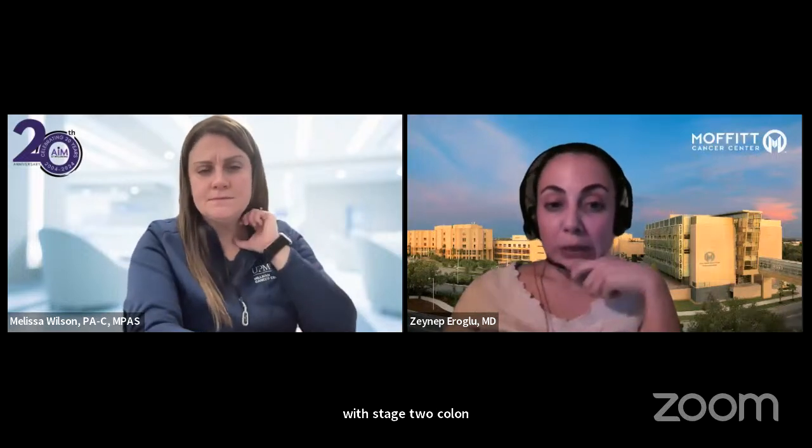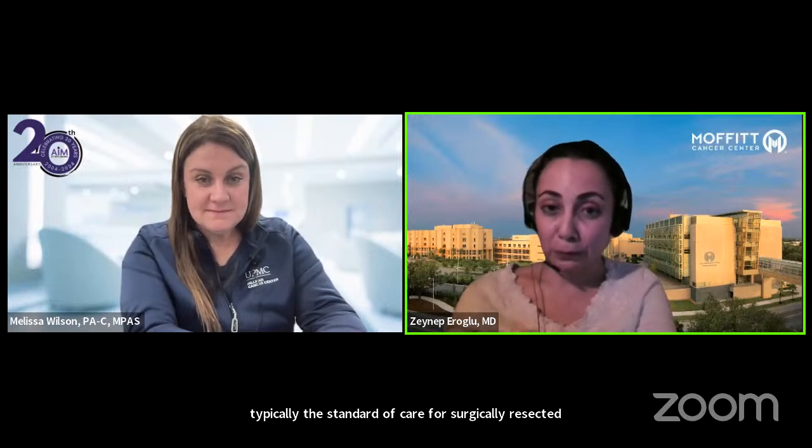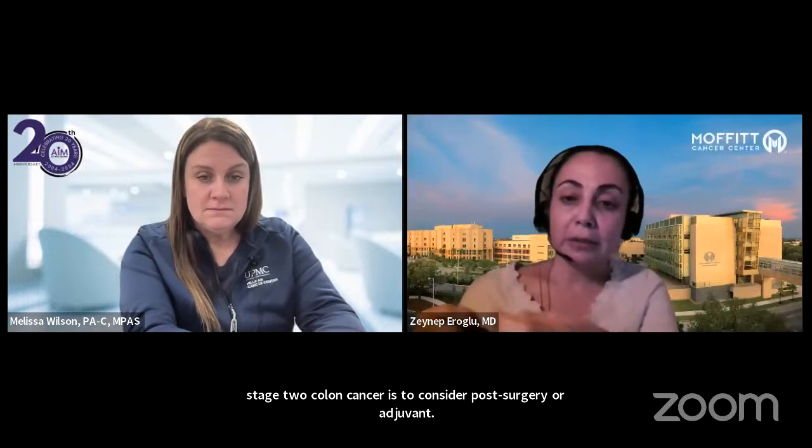Typically, and I'm by no means a colon cancer expert, the standard of care for surgically resected stage 2 colon cancer is to consider post-surgery or adjuvant chemotherapy. And typically there are certain clinicopathologic risk factors that guide which patients should get this adjuvant chemo or not.